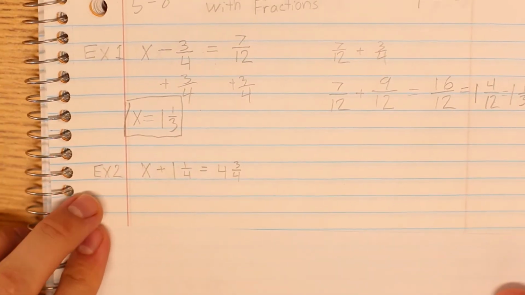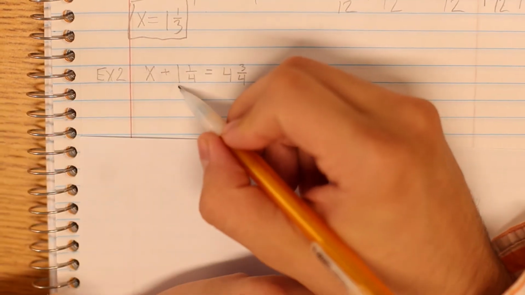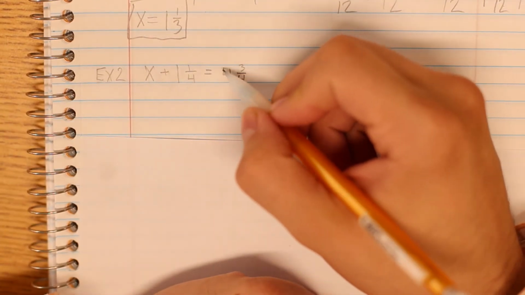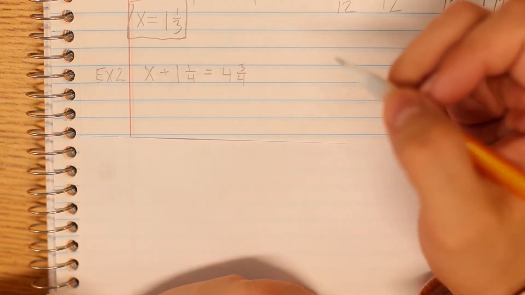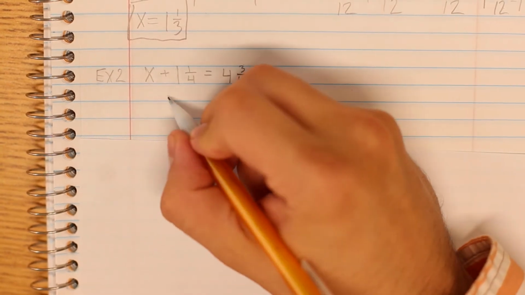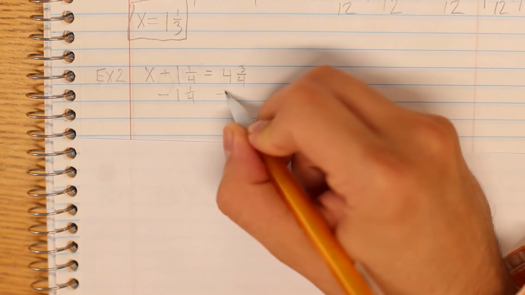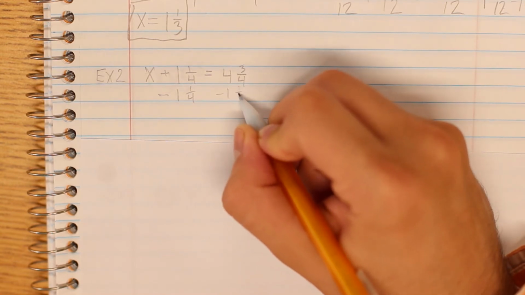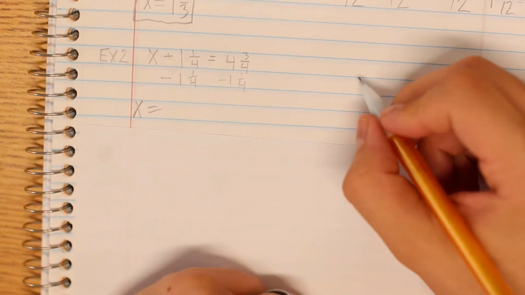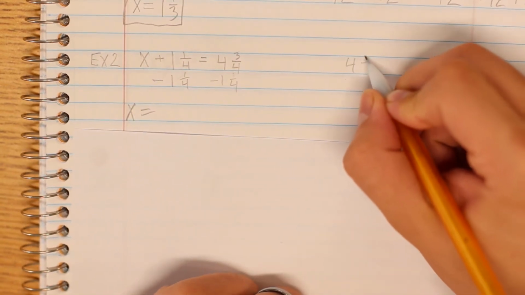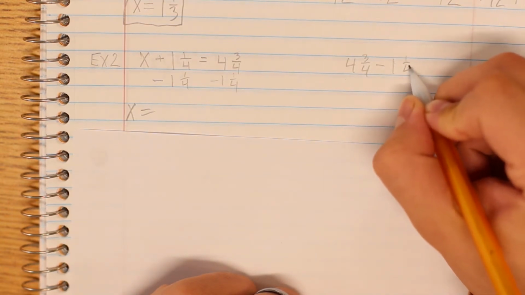Okay, next we have x plus 1 and 1/4 is equal to 4 and 3/4. So here we're going to subtract. We have to subtract because it says add. So you get x is equal to, we're going to go over here, 4 and 3/4 minus 1 and 1/4.